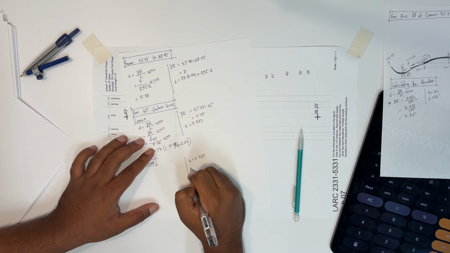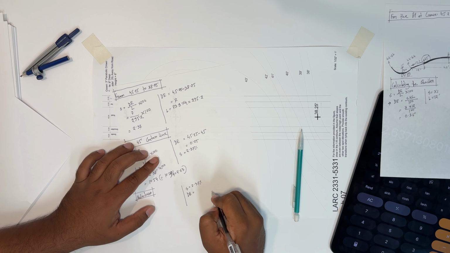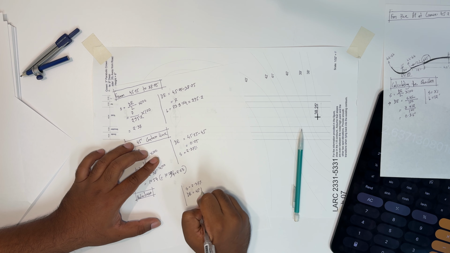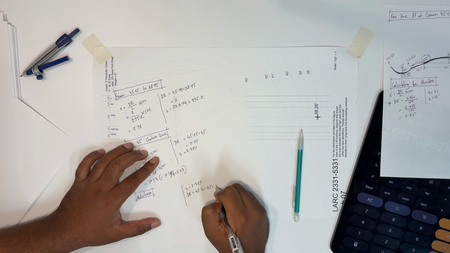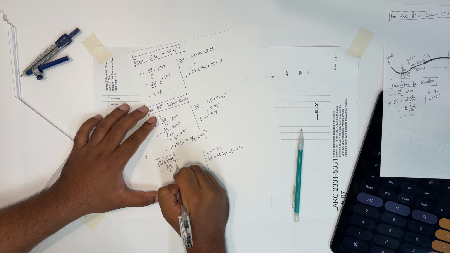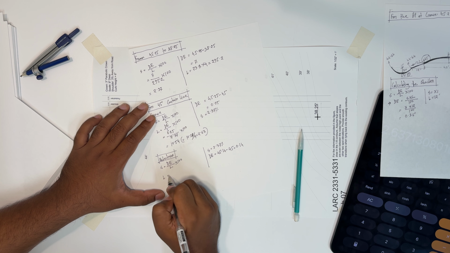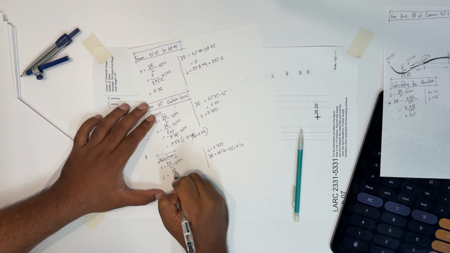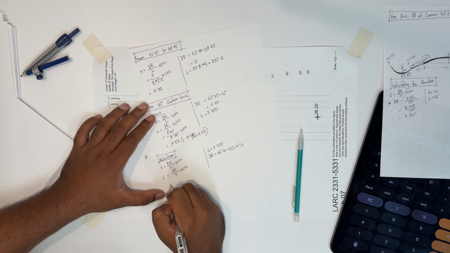So let's try that. DE is 45.14 minus 45, which is 0.14. So let's figure out the L. S is DE by L into 100. So L is DE by S into 100.